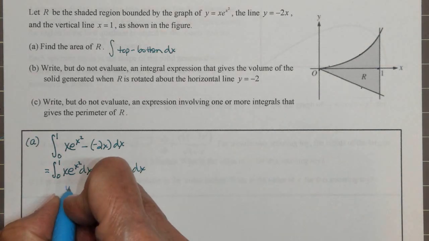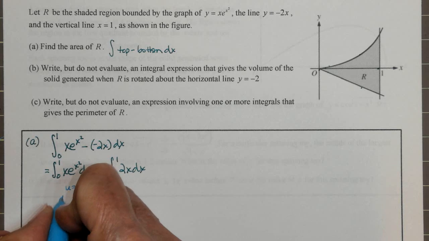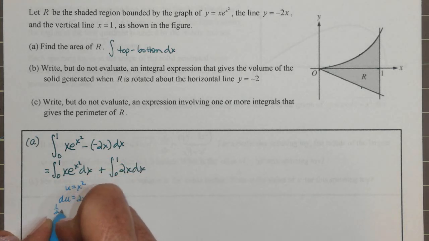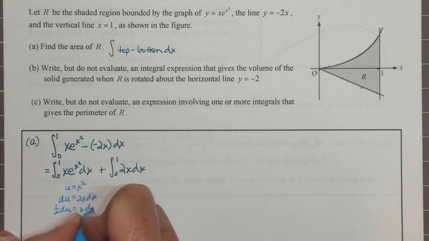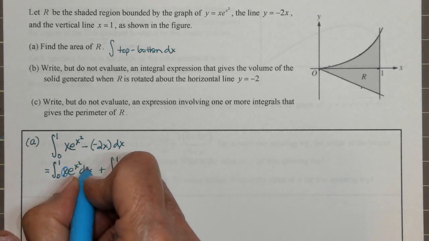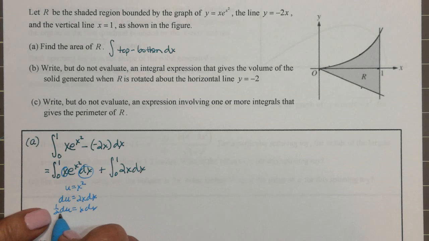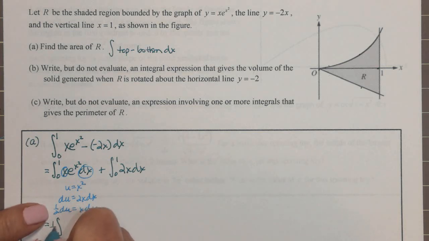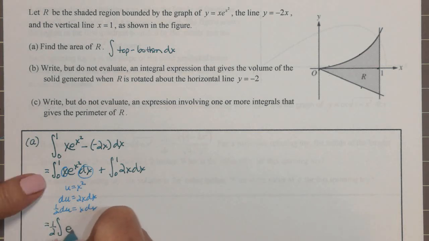Okay, for this piece I need to do a little u substitution. So I'm going to let u be x squared, du is 2x dx, 1/2 du is x dx. So this x dx is my 1/2 du. So this becomes the integral of 1/2 e to the u du.